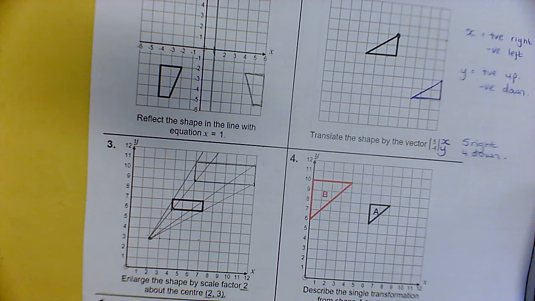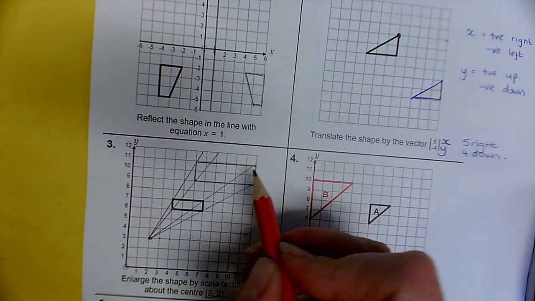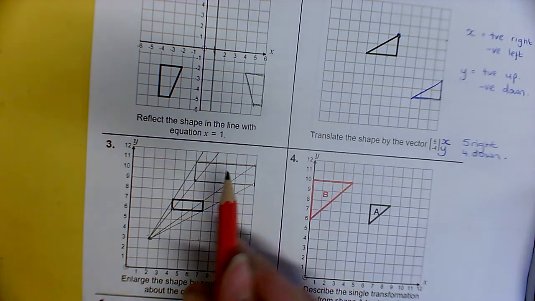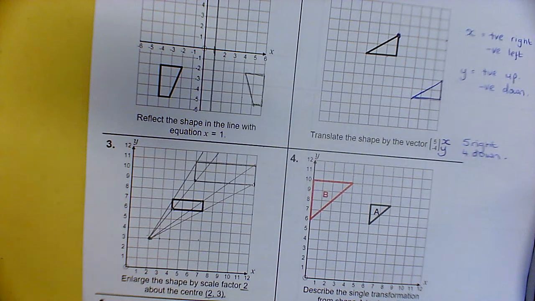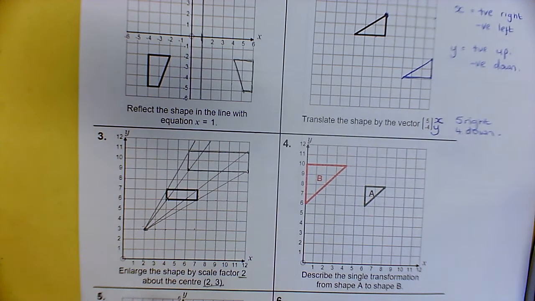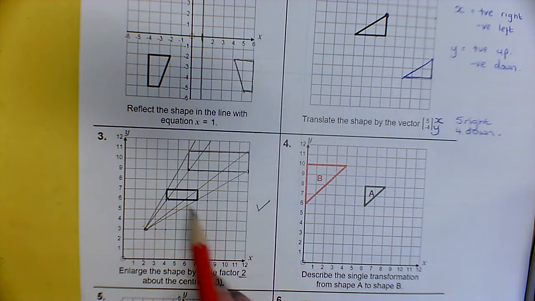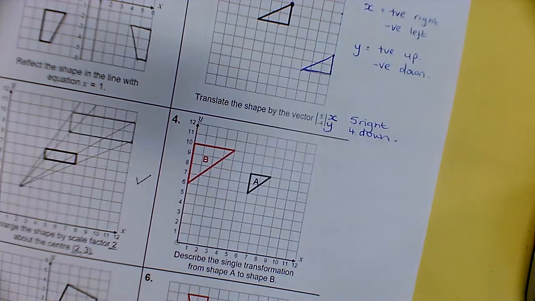And if you can see from the ray lines that pretty much our ray lines are crossing those 4 corners that we've drawn. So we know that we've got our scale factor of 2 enlarged by the centre of enlargement 2, 3, correct. So that's how you enlarge by a scale factor of 2 around a given centre of enlargement.